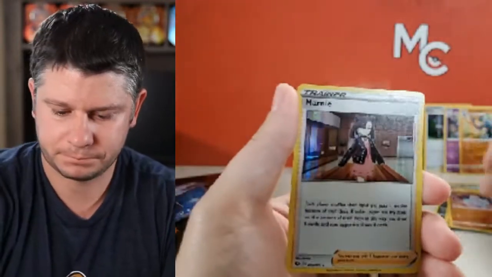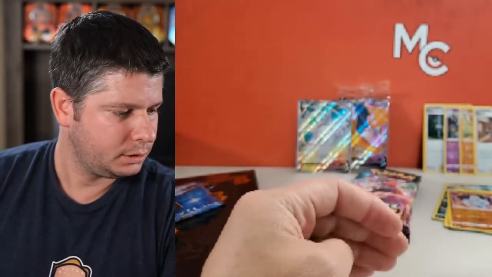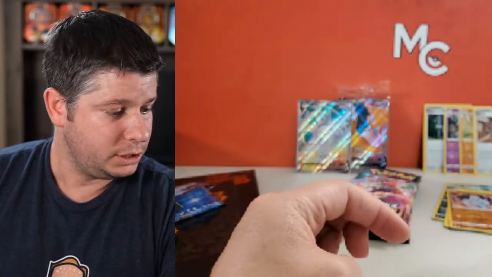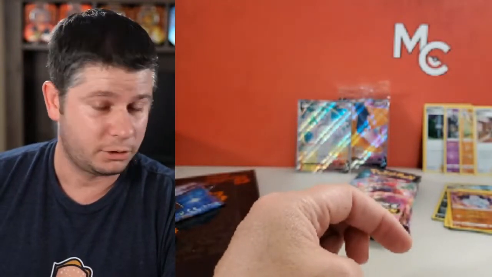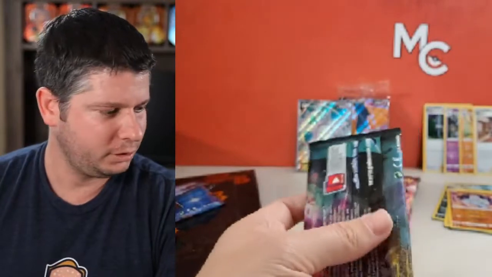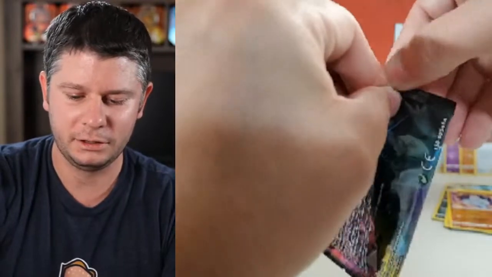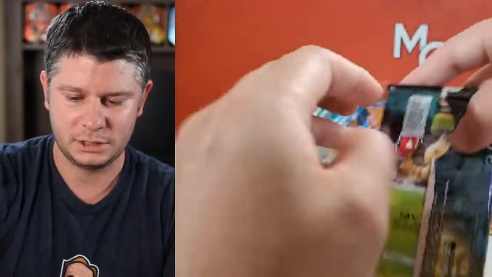Oh, a Marnie. Okay. I like Marnie, and I think that Marnie box will be nice. What do you think of the reverse energy in the set? I like the reverse energy, Chris. I think it's really, really cool. It's super reflective. I've never seen quite that reflective of a pack before. So, good for them. They're continuing to try and innovate at least a little bit, which is nice.